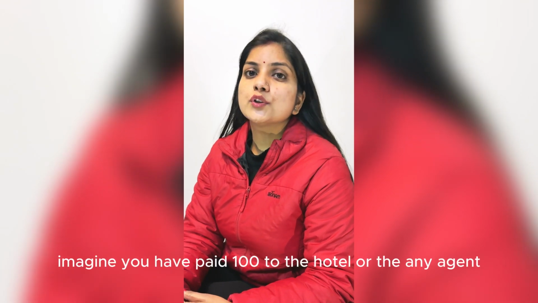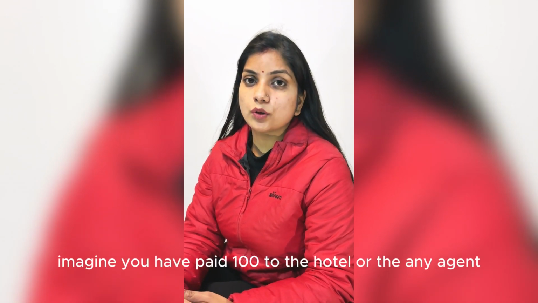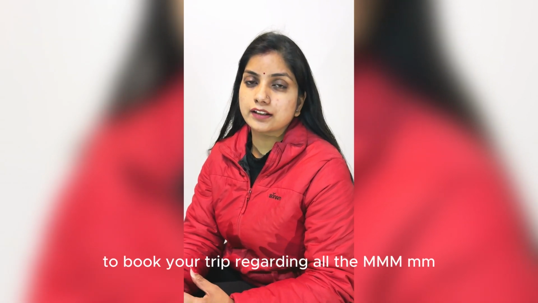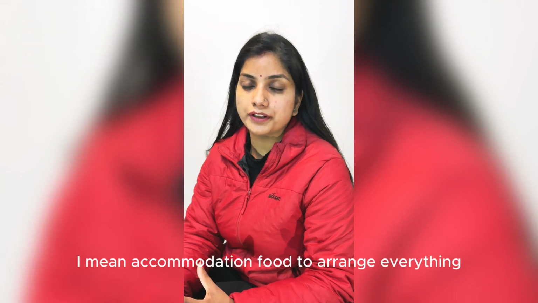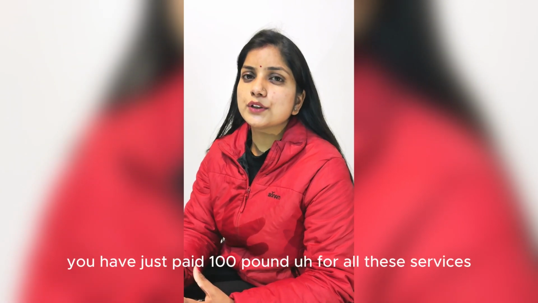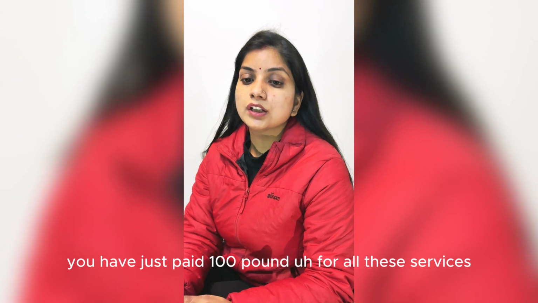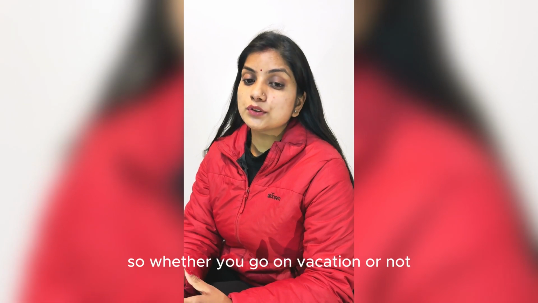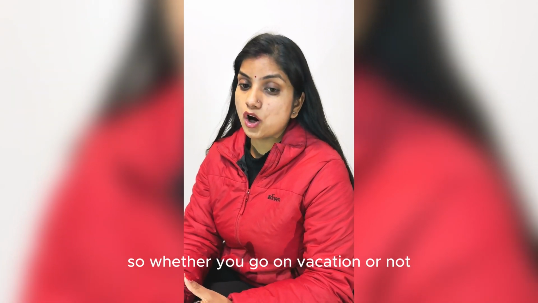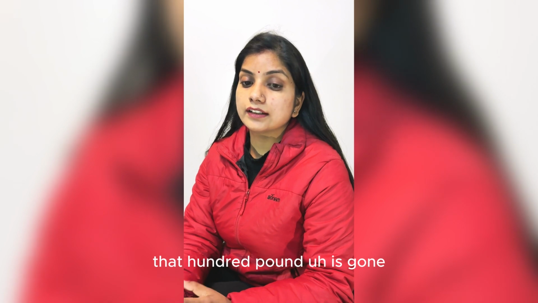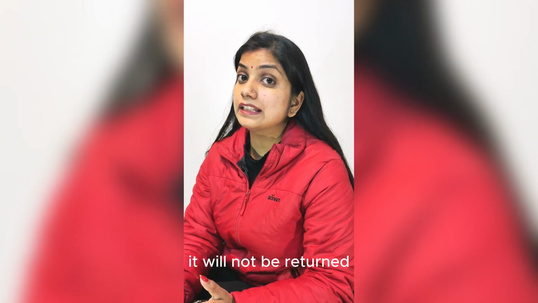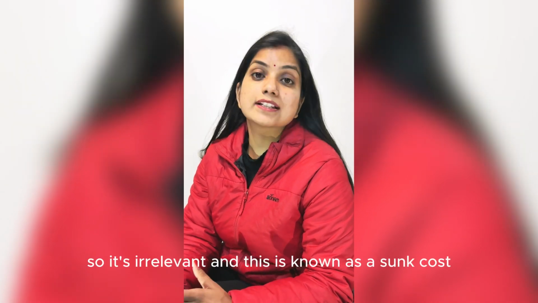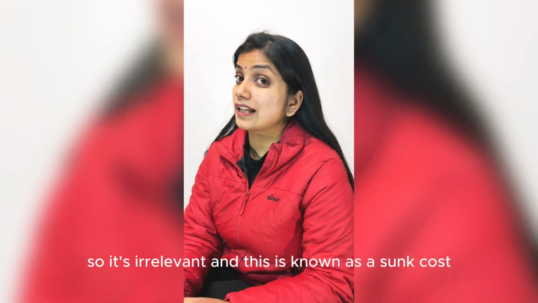Now imagine you have paid £100 to the hotel or any agent to book your trip, regarding all the accommodation and food, to arrange everything. You have just paid £100 for all these services, but it is non-refundable. So whether you go on vacation or not, that £100 is gone. It will not be returned, and since it does not affect your future decision, it's irrelevant, and this is known as a sunk cost.